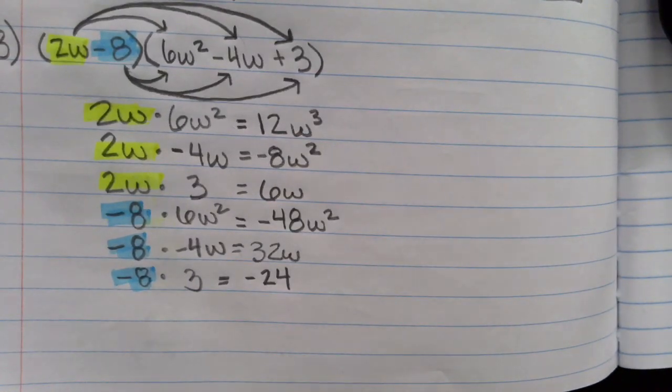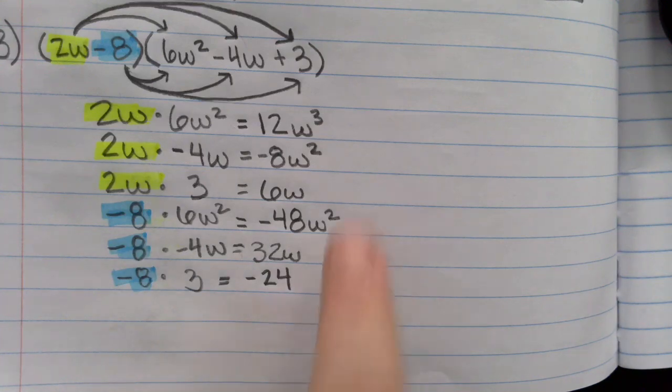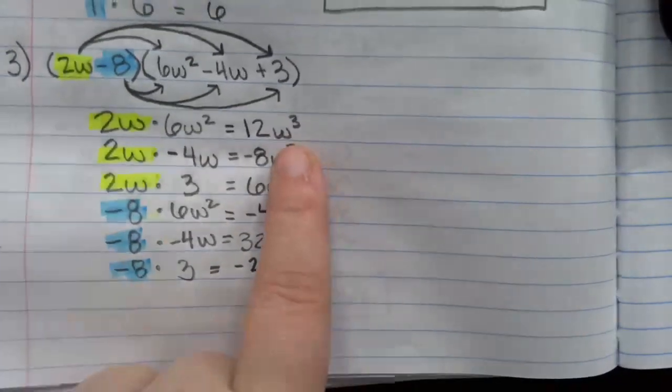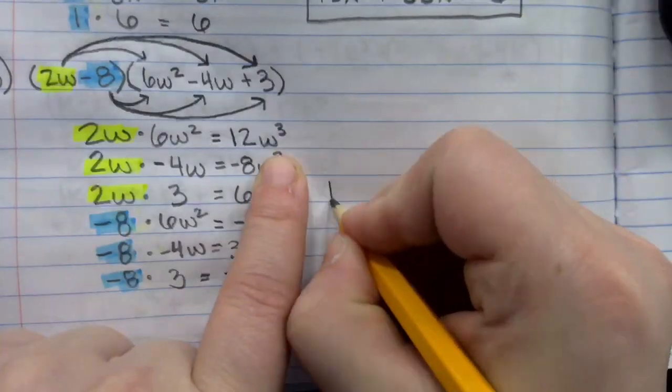All right, eventually I want to write my answer in standard form. So standard form means I want to start with that biggest what? Exponent, variable, or coefficient? Exponent, biggest exponent. Good. So that's my highest exponent of the W's, the 3. So I'm going to start with 12 W to the 3rd power.